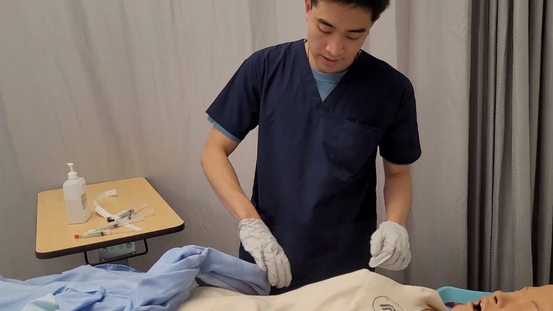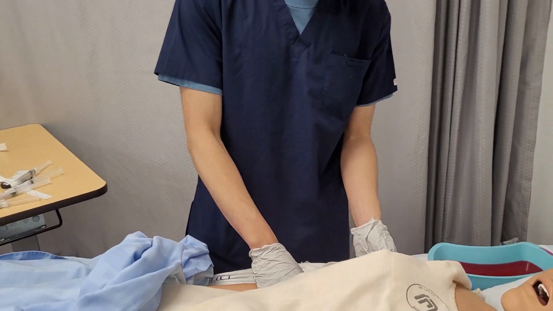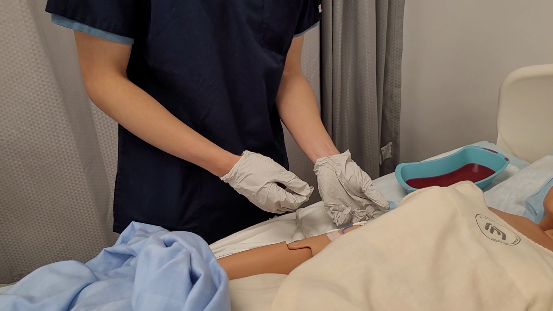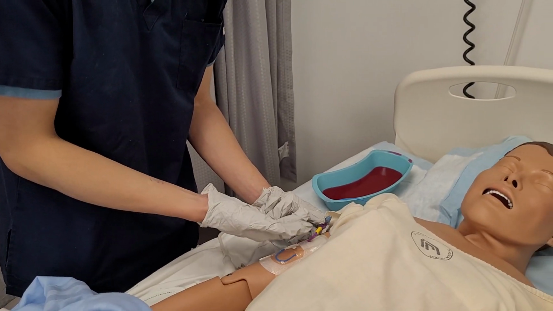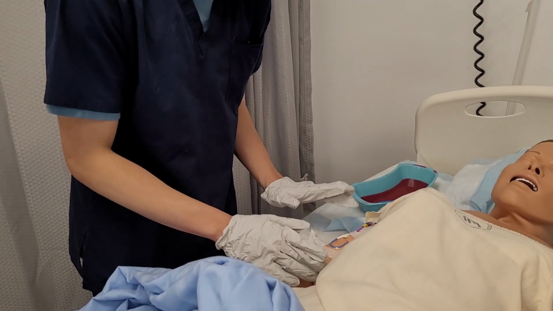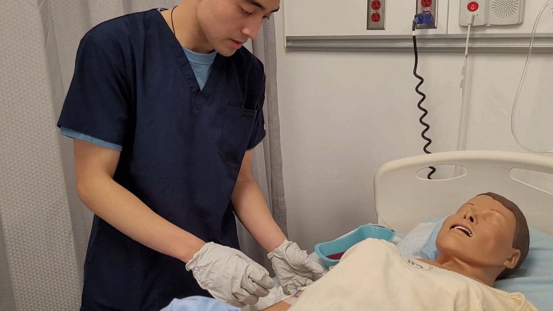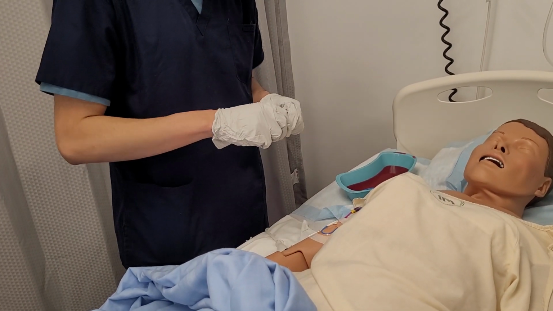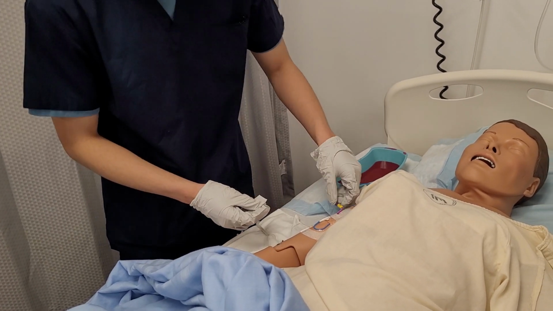All right, Pat, so before I give you the medication, I'm going to be assessing the site. I'm looking at the dressing to see if it's dry and intact. I'm also going to be assessing the PICC line, making sure there are no punctures or anything like that. I'm assessing around the skin, making sure there's no redness, bruising, or exudate present. All right. So the first thing I'm going to do is flush your PICC line, just to make sure that the lumen is patent.